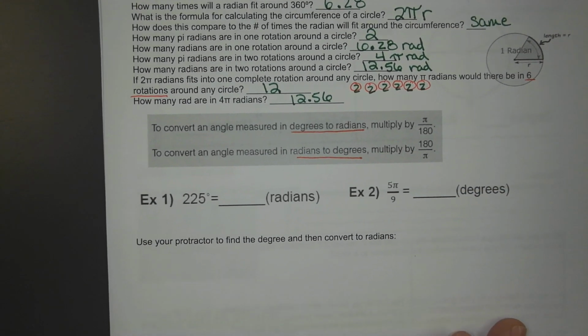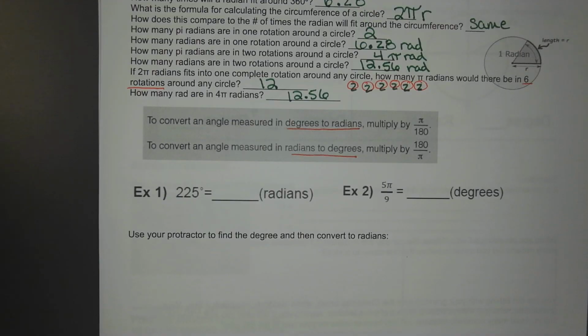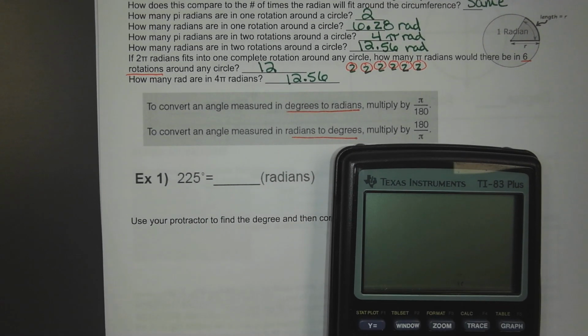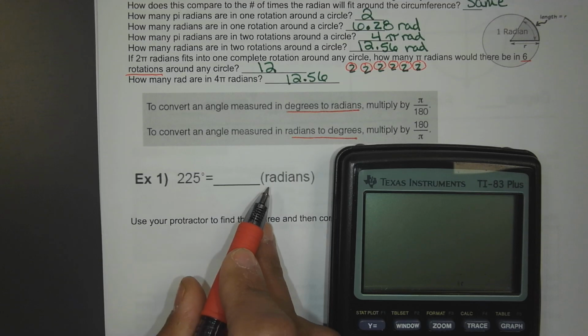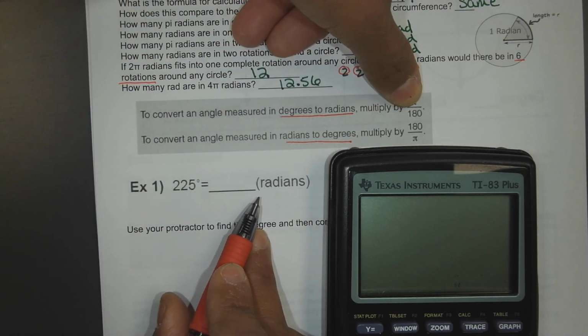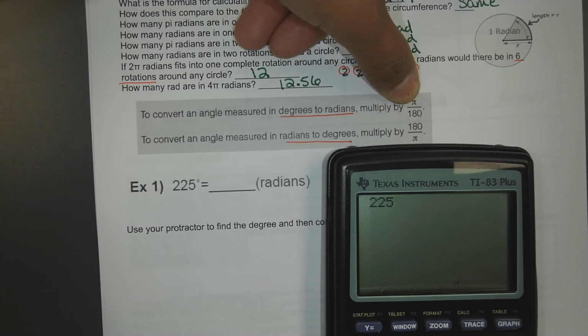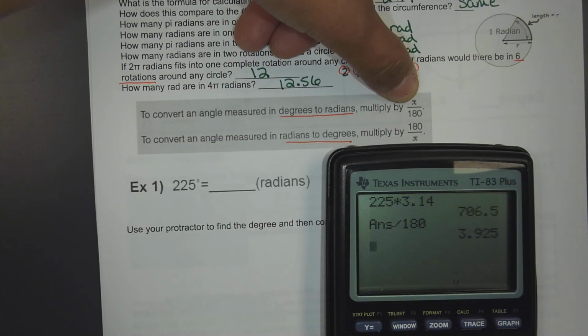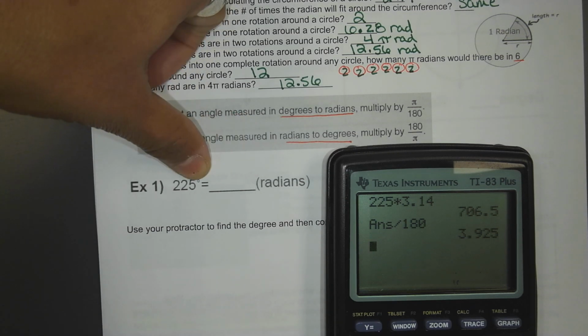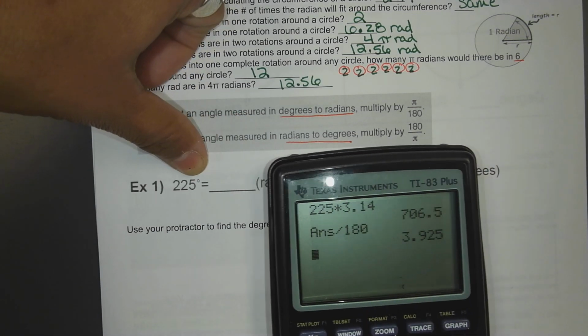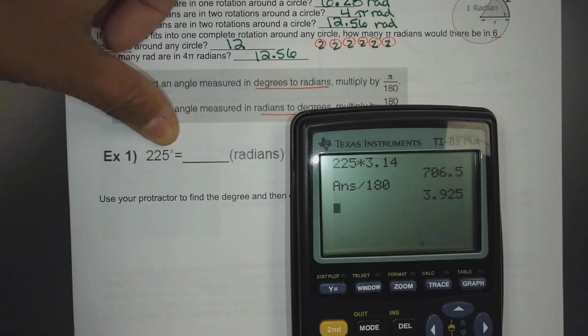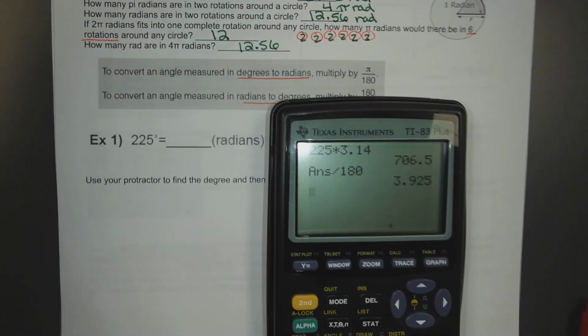For those of us who have had pre-cal, this is probably familiar. I'm going to come over here, 225 degrees. I'm going from degrees to radians, so I'll use the one at the top. Let me type in 225, multiply it by pi, which is 3.14, divided by 180. How many radians are in 225 degrees? It tells me 3.925. Let me hopefully make that make sense to you.